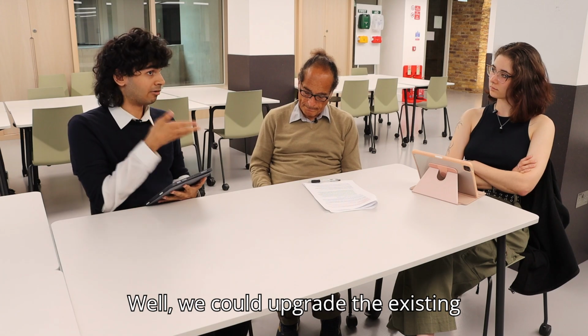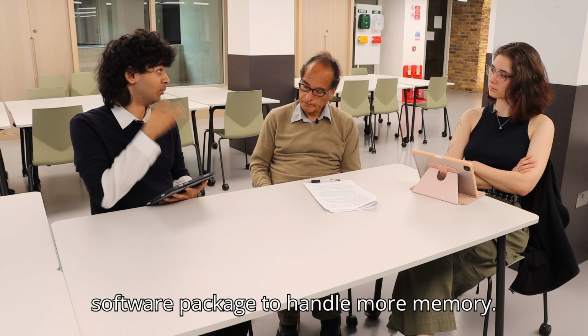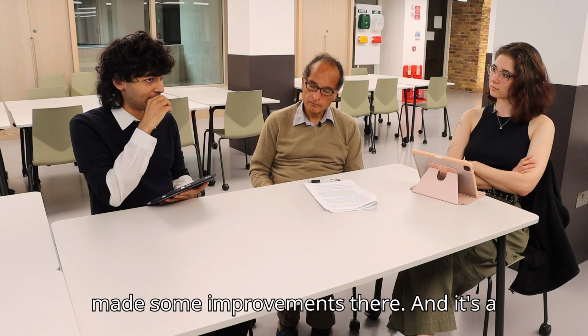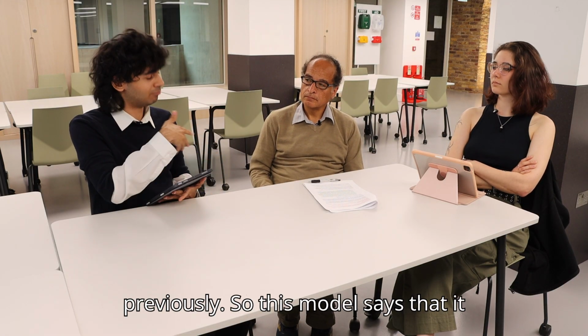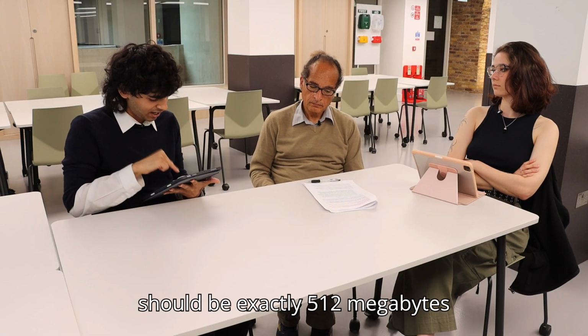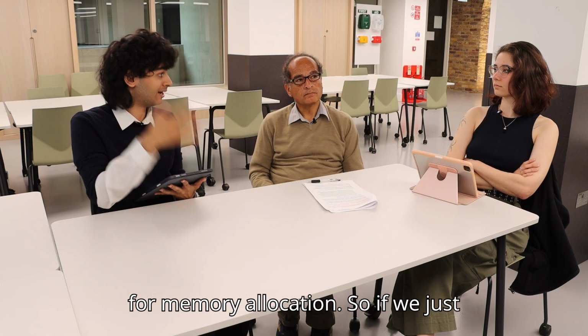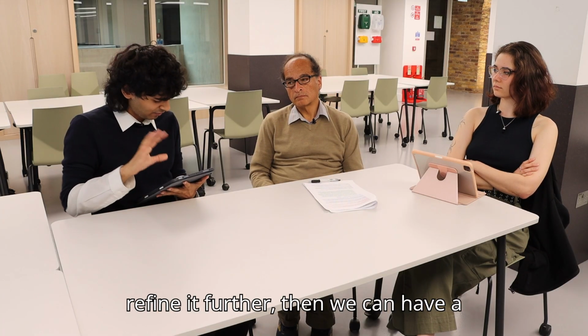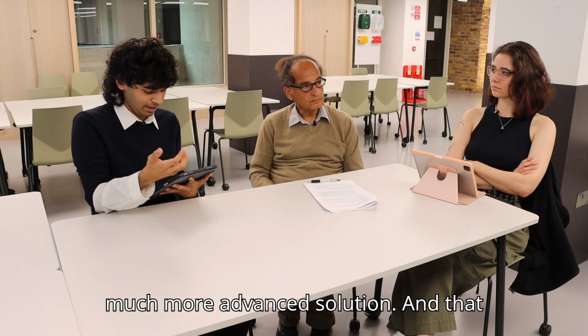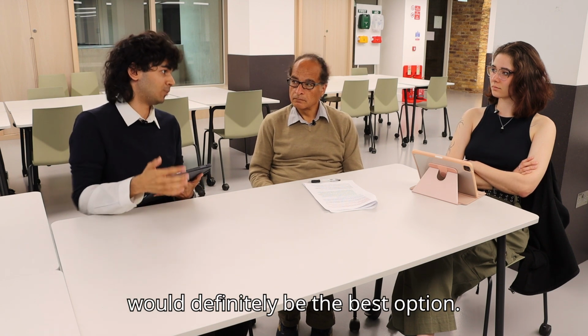Well, we could upgrade the existing software package to handle more memory. We've done that in the past, we've made some good improvements there. And it's a much better version of what we had previously. So this model says that it should be exactly 512 megabytes for memory allocation. So if we just refine it further, then we can have a much more advanced solution. And that would definitely be the best option.